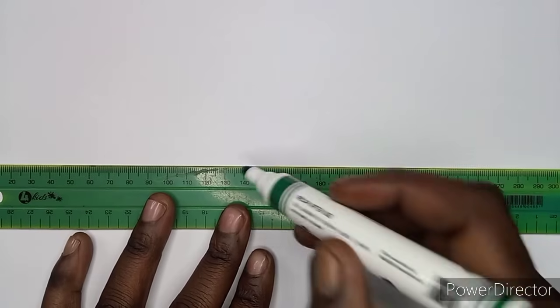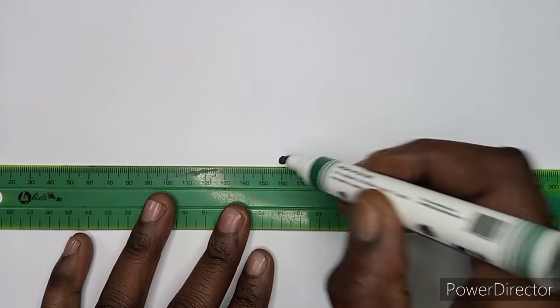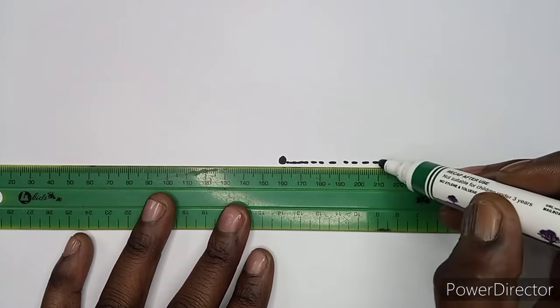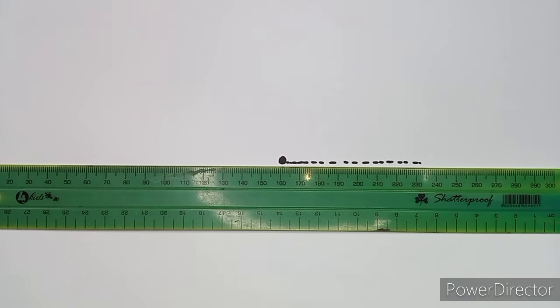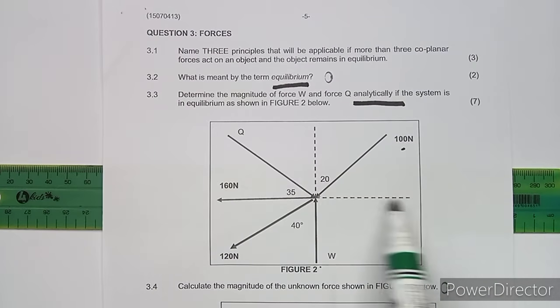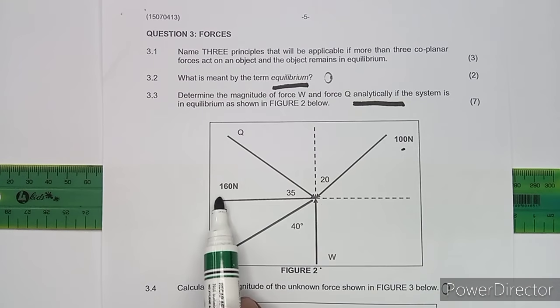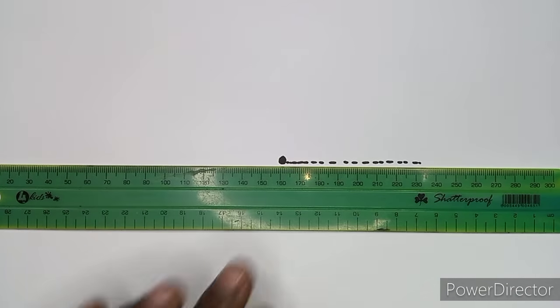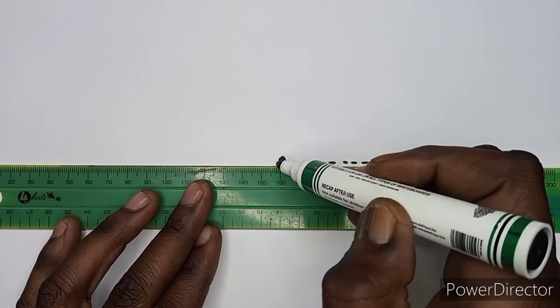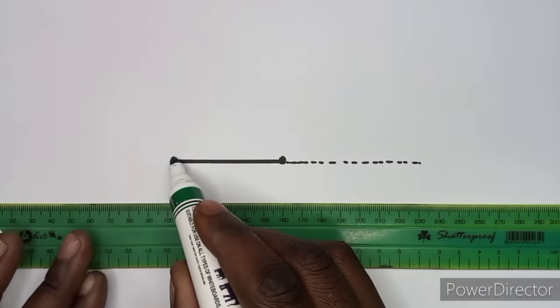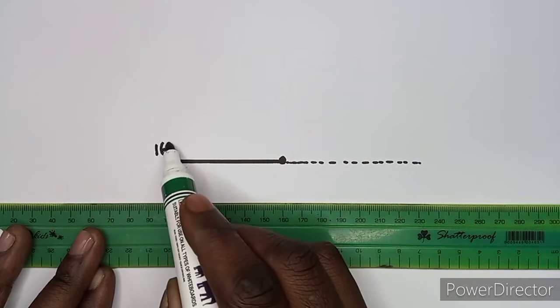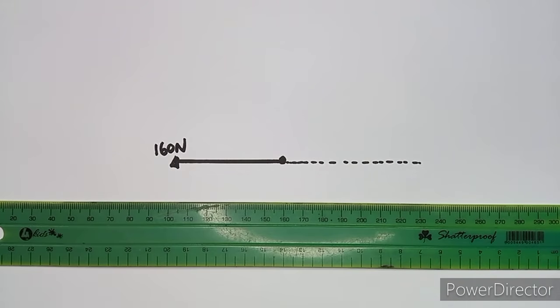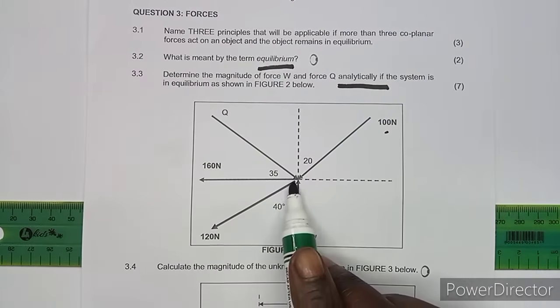Okay, so we're going to start with the horizontal line. Let's put a dotted line here. On this part we have this dotted line, which means there's nothing here, but there's a force here which is 160 Newton on the left side of the horizontal line. So that one is going to be indicated. We're going to start with these ones, it's going to be easier for us. The 160 Newton here is going to be like this. This one is fine, there's nothing wrong about it. Which ones do we want to correct? This one also is fine like this.